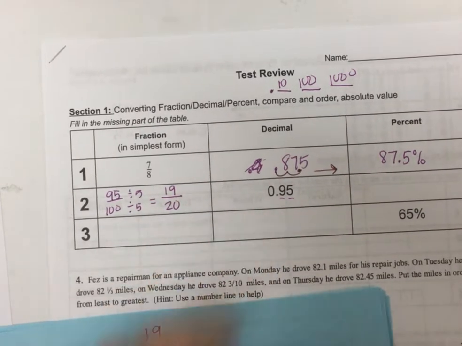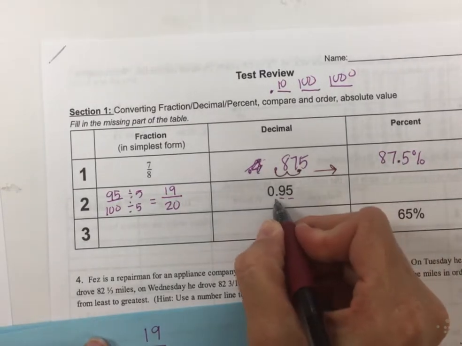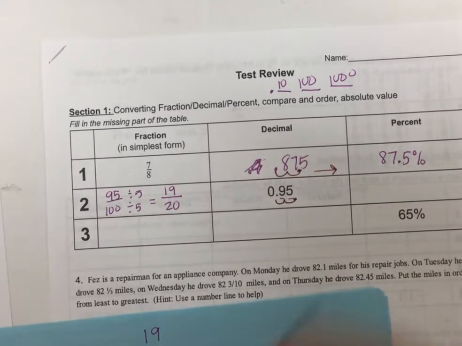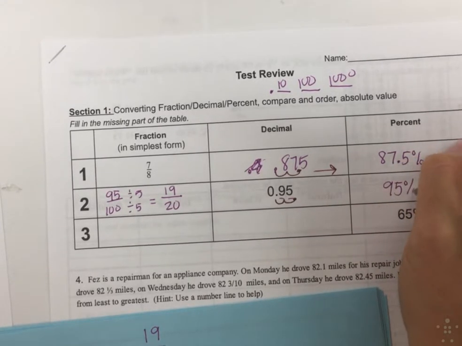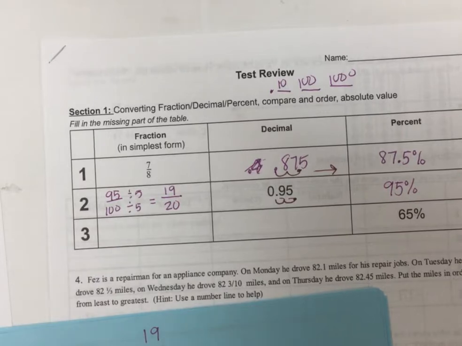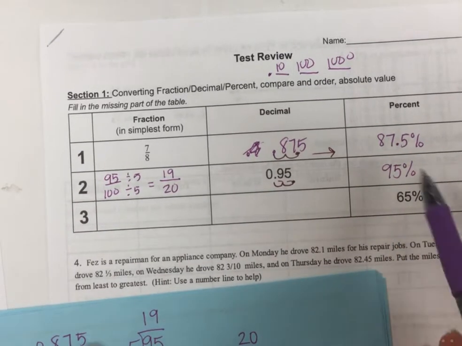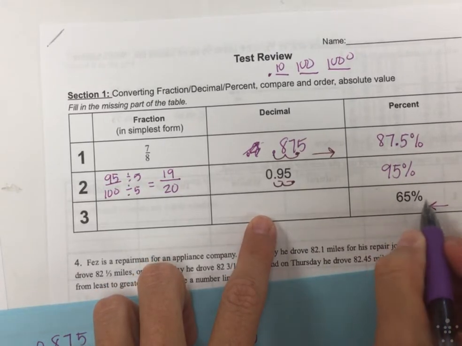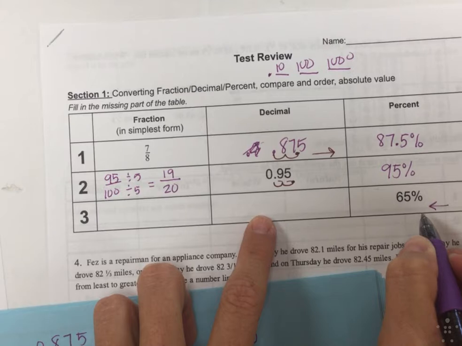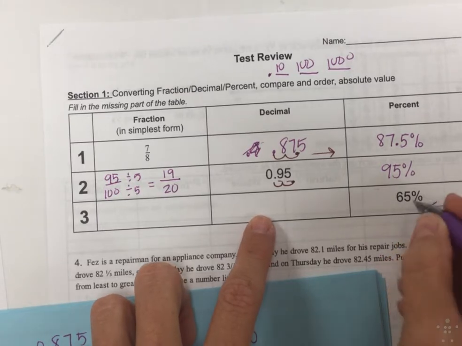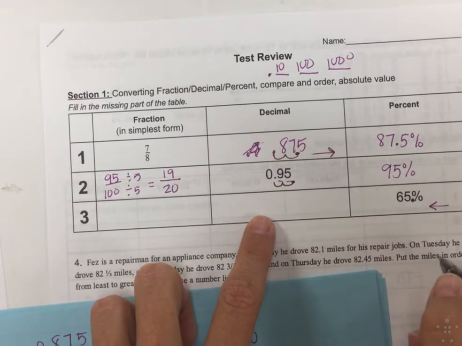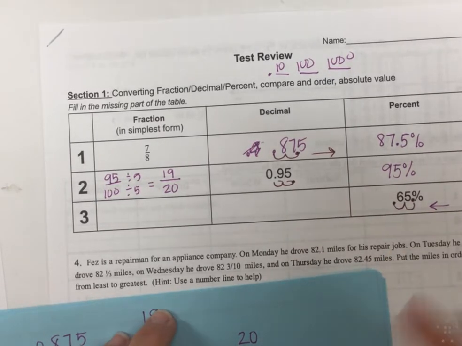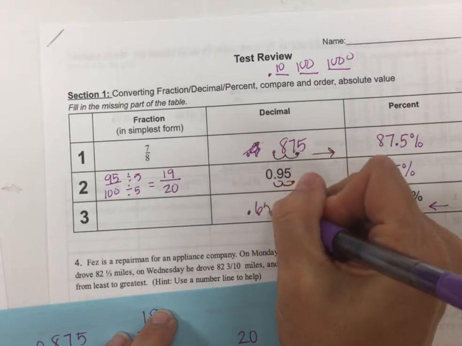Now we're going to change this to a percent by moving the decimal 2 places to the right, and so that's going to give us 95%. Now the next one, this percent sign, we're going to go backwards to the decimal. So we're going to be moving it to the left. This percent sign saying, hey, you can't pass me, go back the other way. Now we don't see a decimal, so anytime you don't see the decimal, it's at the very, very end. And we're going to move it 2 places, 1, 2. And so that's going to be 0.65.